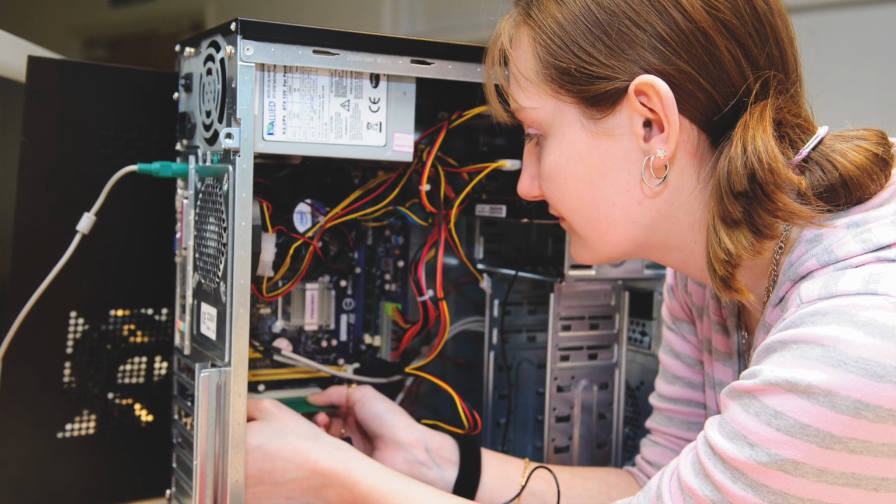We have two levels of IT here at City College. We have the Level 2 course, which is GCSE level, and we have the Level 3, which is A level, and is suitable for those looking to go on to university or a high-level apprenticeship.